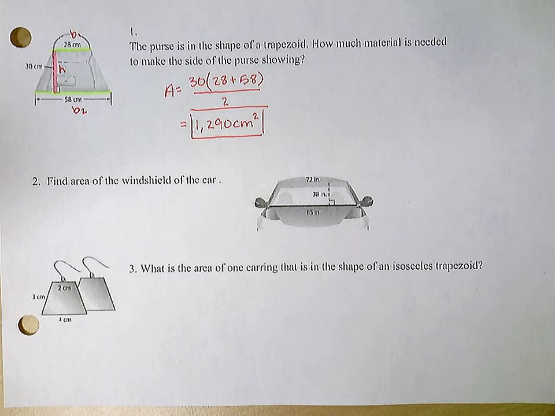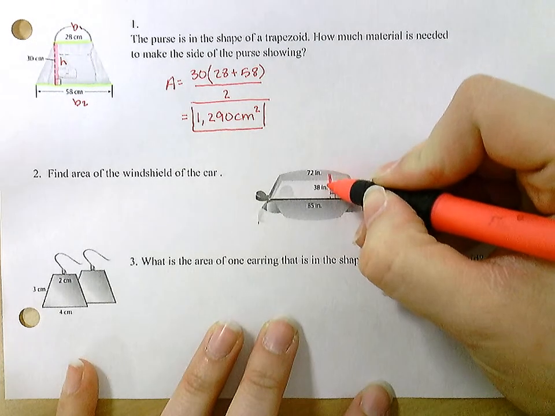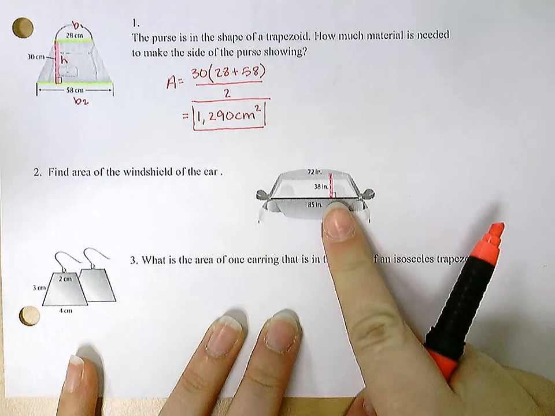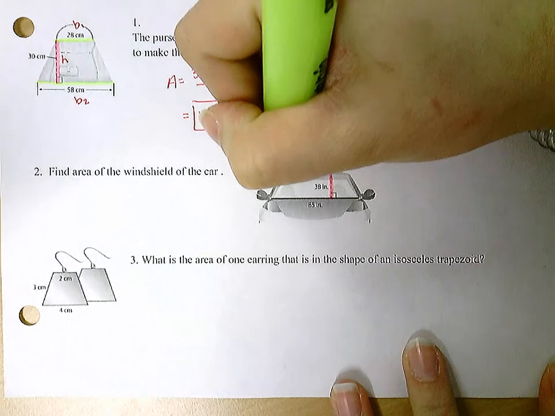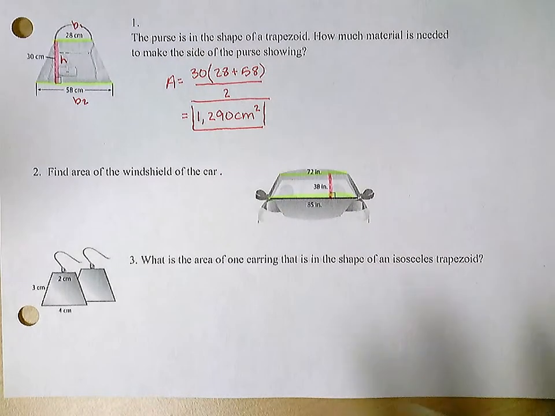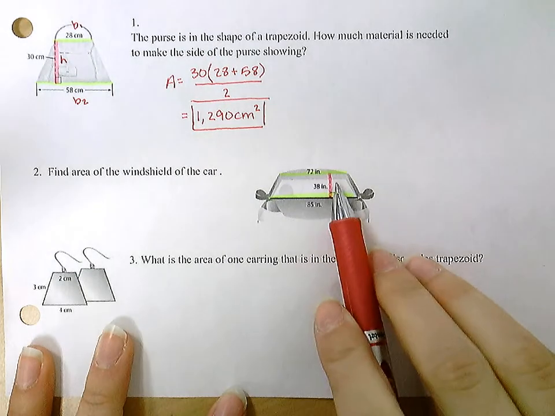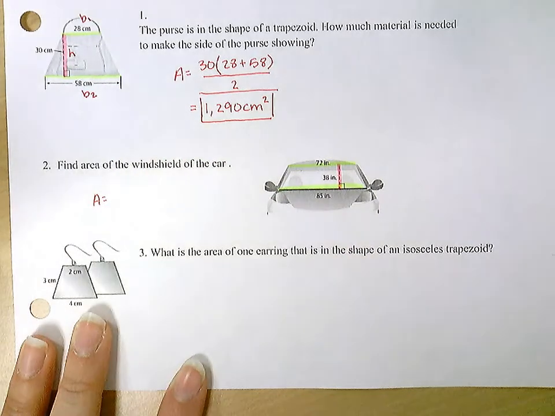All right, number 2, again, first locating the height. That's this perpendicular distance right here. Then my bases have to be the parallel sides of that trapezoid. So I have my parallel sides of that trapezoid. I do have all 3 of those lengths, so I can just use my area formula.